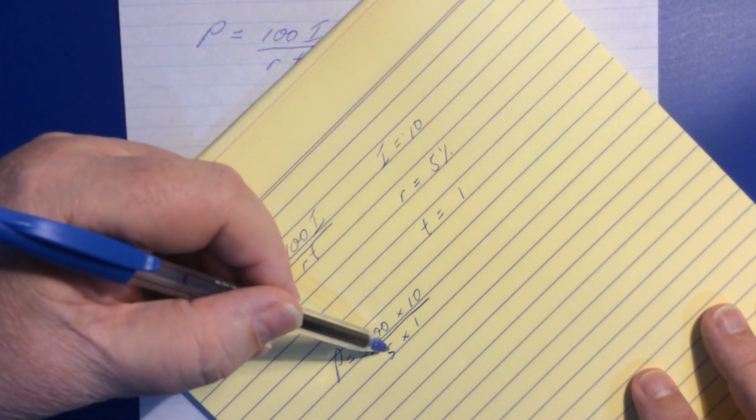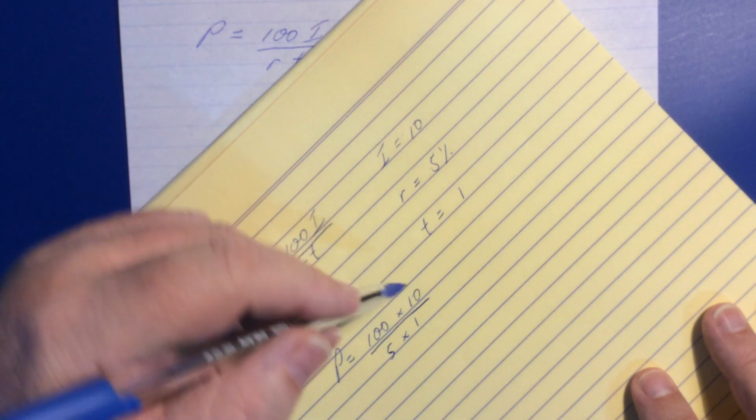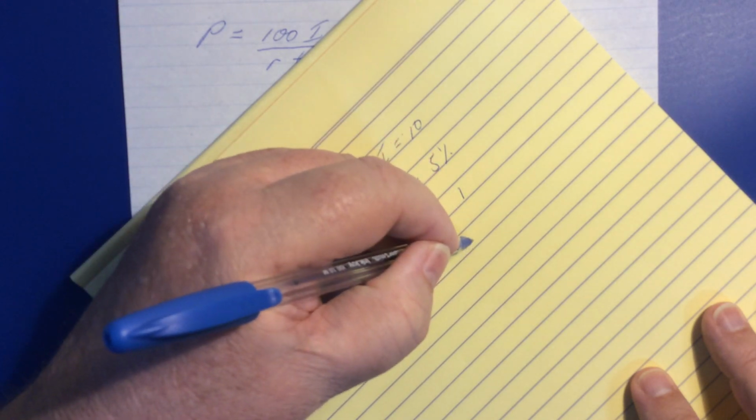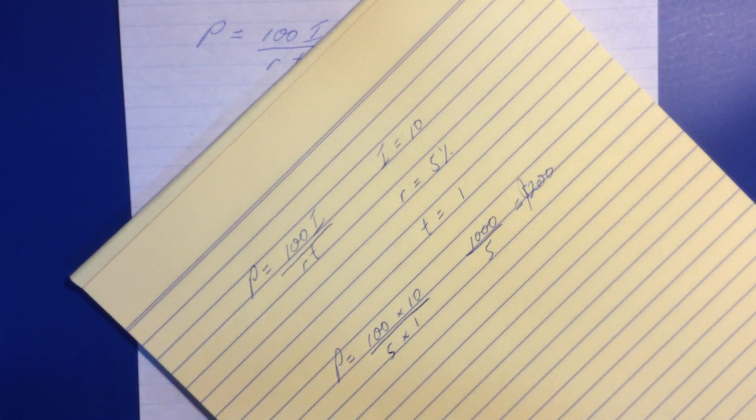You put the whole amount in. Okay, so what does that give us? Well, that gives us 1,000 divided by 5, which equals 200. So the amount of money that we put on deposit for 1 year at 5% in order to gain $10 of interest was $200. Now let's check that.